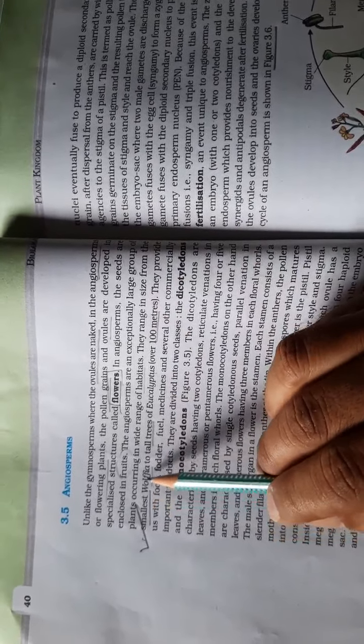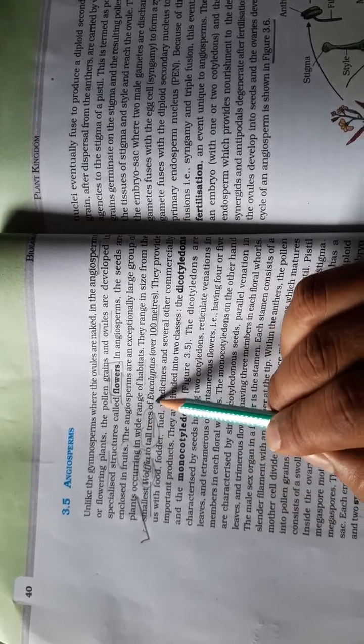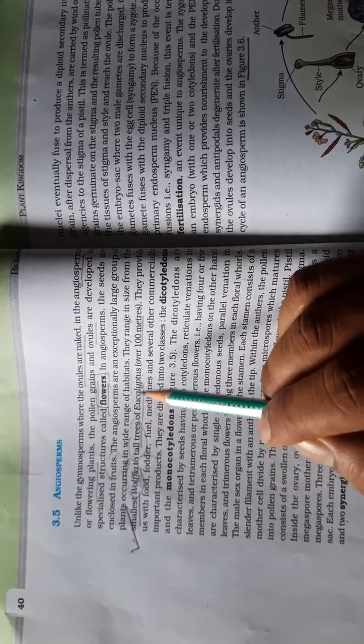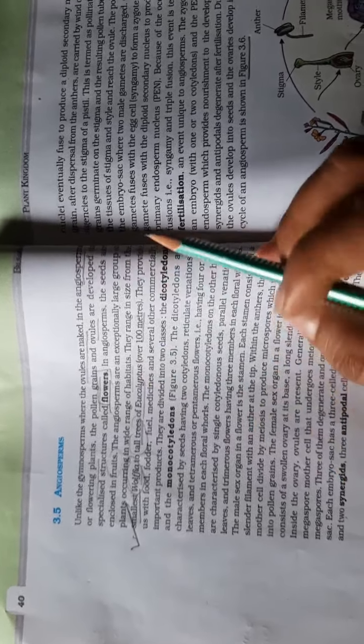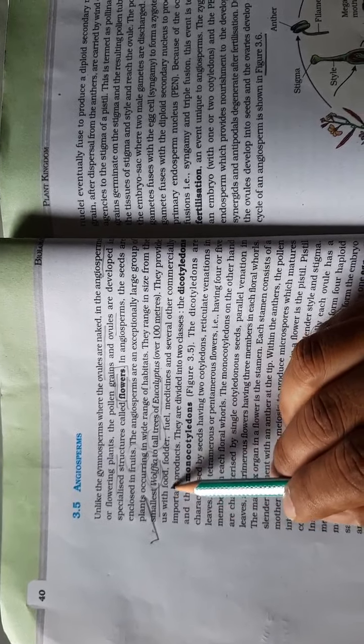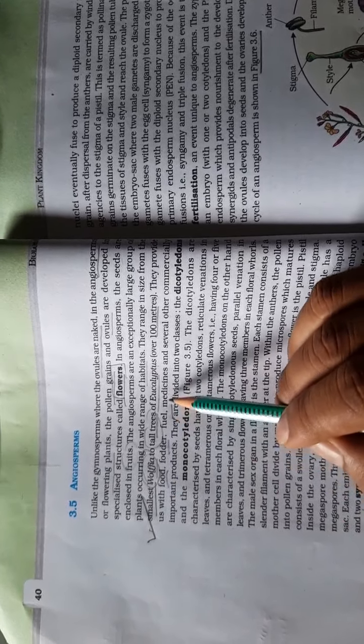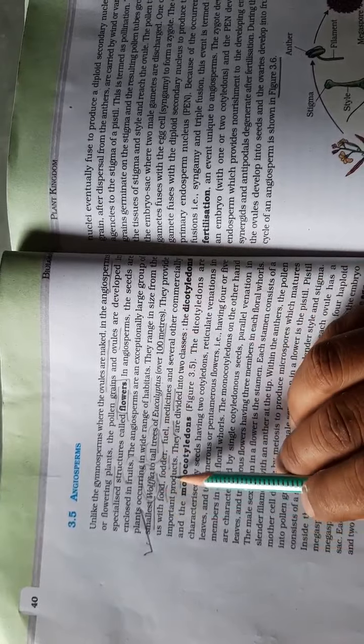Means smallest is Wolffia and tall tree is Eucalyptus. This is important in NEET, GUJCAT and regular 11th science first exam, second exam and annual exam MCQs. They provide us with food, fodder, fuel, medicine and several other commercially important products.